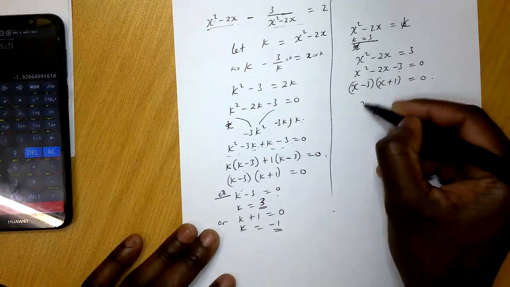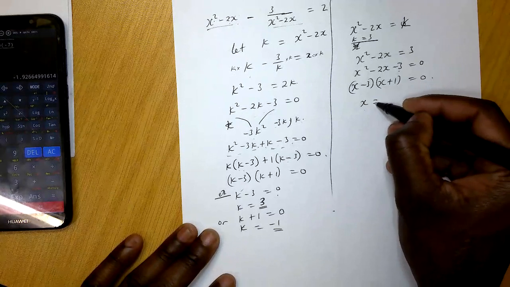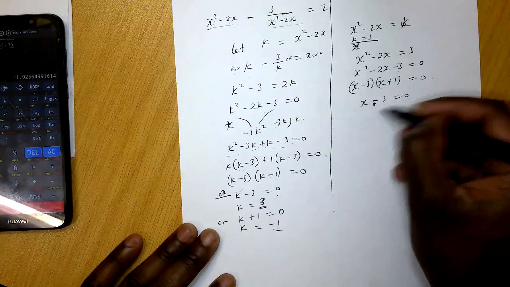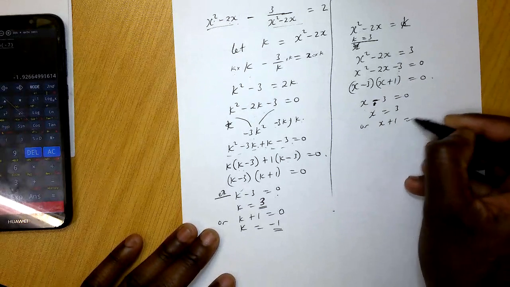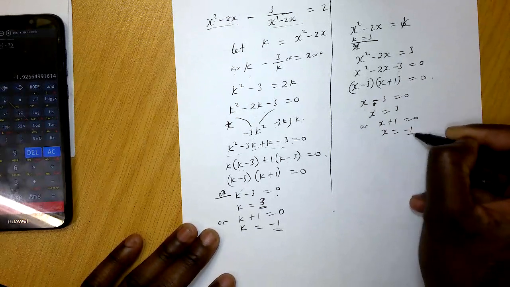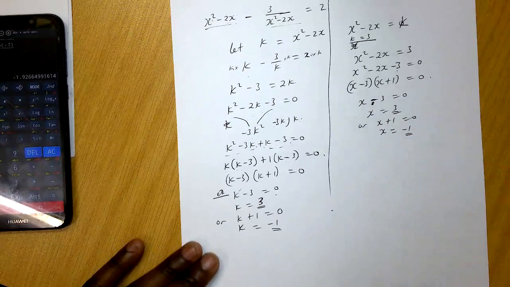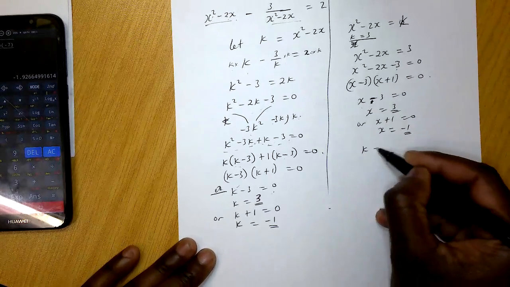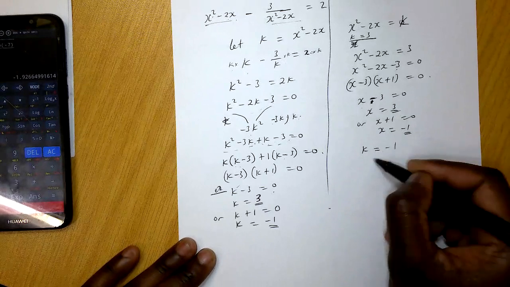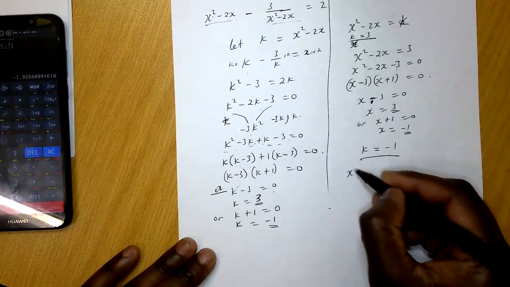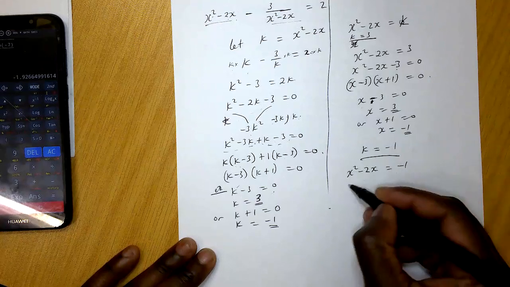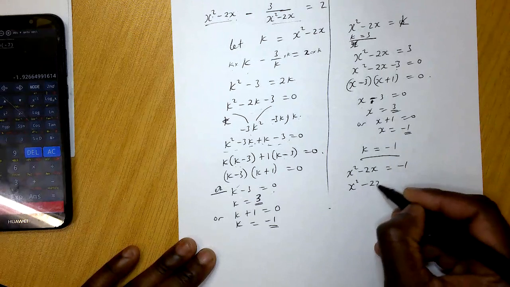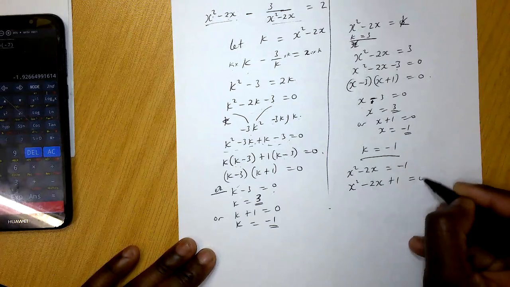Then either x minus 3 is equal to 0, then x is equal to 3, or x plus 1 is equal to 0, x is equal to negative 1. Those are the values. What about when k is equal to negative 1? We're going to say x squared minus 2x is equal to negative 1. Then we take x squared minus 2x plus 1 is equal to 0.